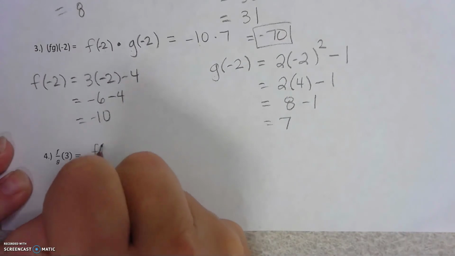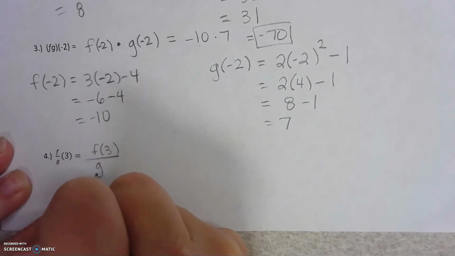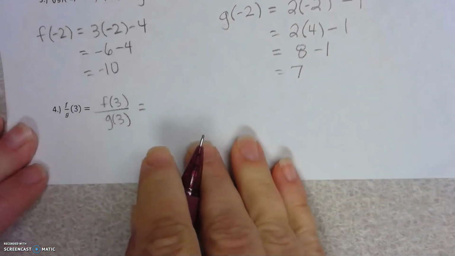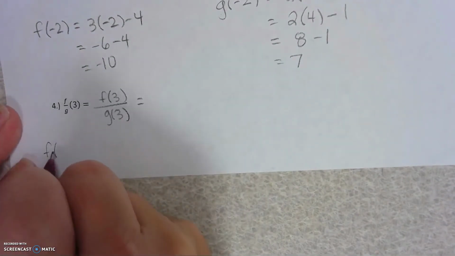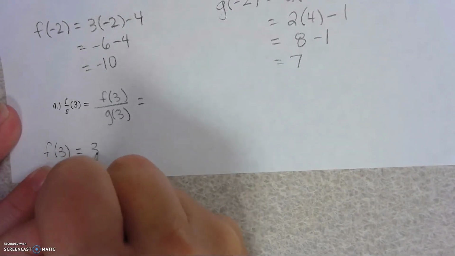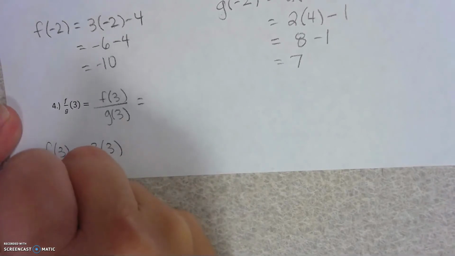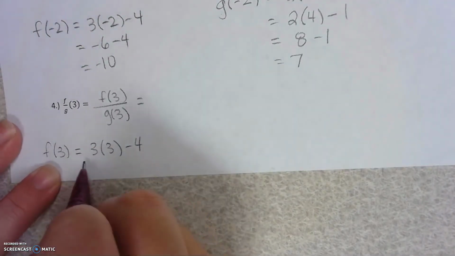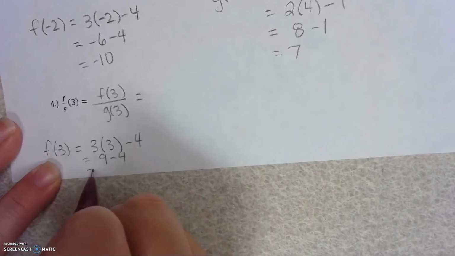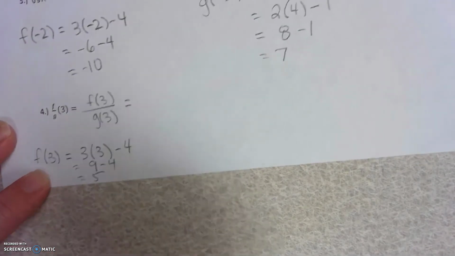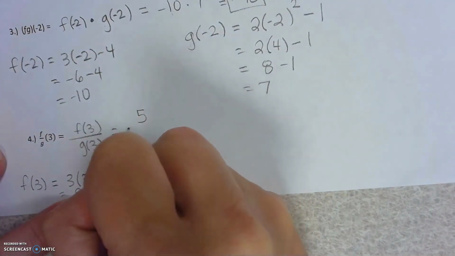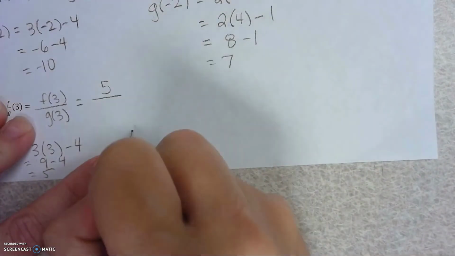Alright, lastly, we want to find f of 3 divided by g of 3. So I'm going to find f of 3 by plugging in a 3 everywhere there's an x inside the function f. So 3 times 3 is 9, minus 4 will give us a 5. So f of 3 is 5.